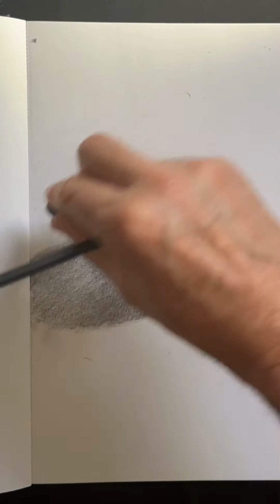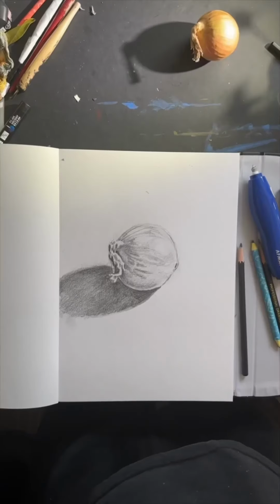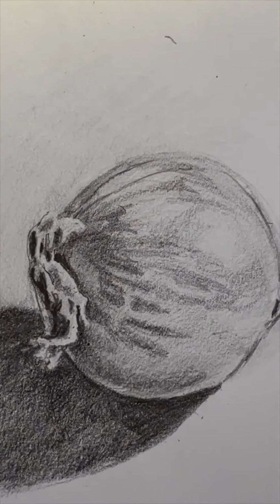And that's what I ended up with: art, fun, sketch, and onion, and try to do a good job.